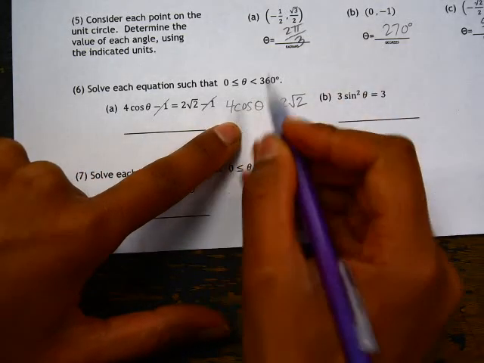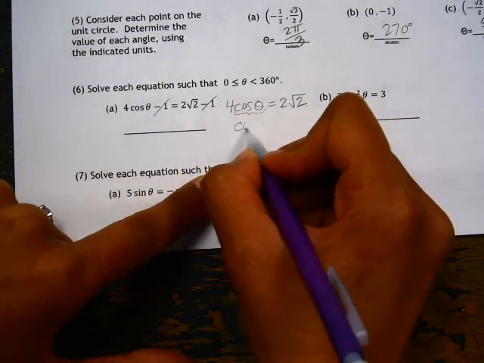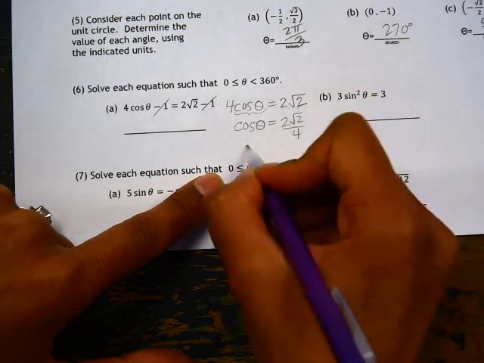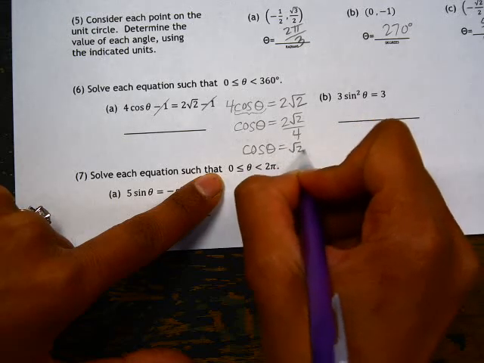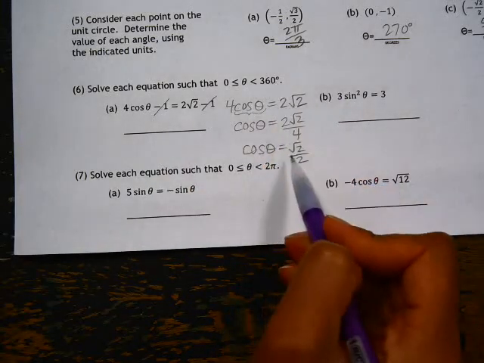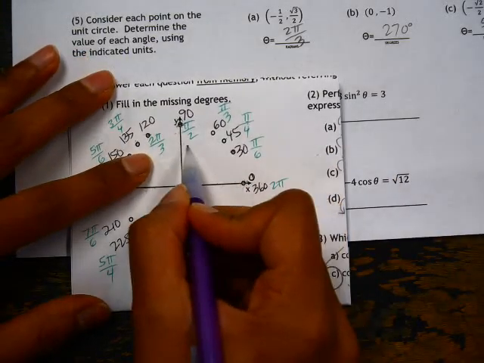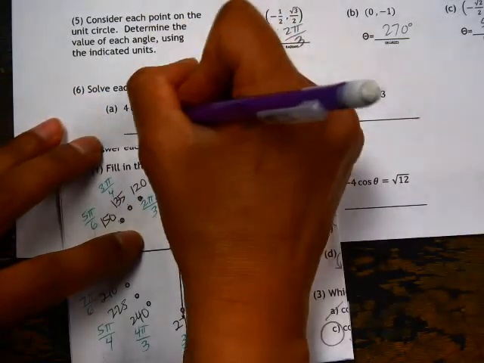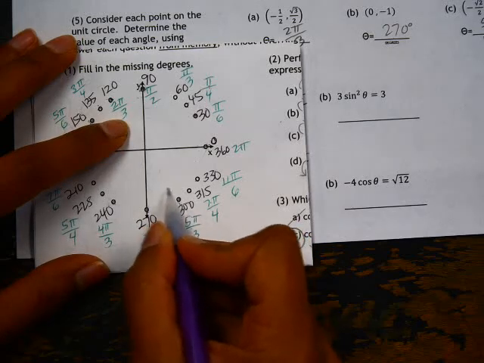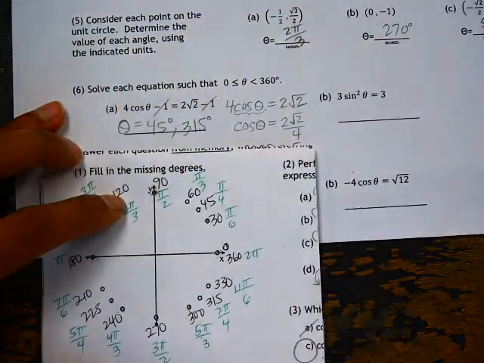And I want to isolate the trig function cosine theta. So if I divide both sides by 4, this gives us cosine of theta equals root 2 over 2. So on the unit circle, we're trying to find all angles in degrees where cosine is root 2 over 2, positive. So at 45 degrees, we have cosine equal to root 2 over 2. And as well as at 315 degrees, cosine is still equal to root 2 over 2. So here we have two solutions.